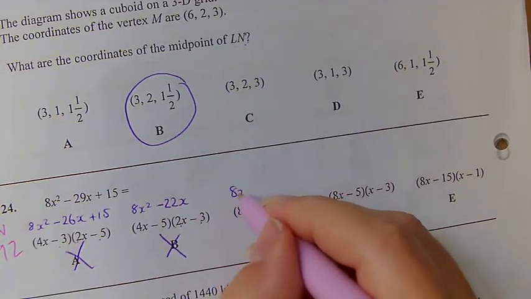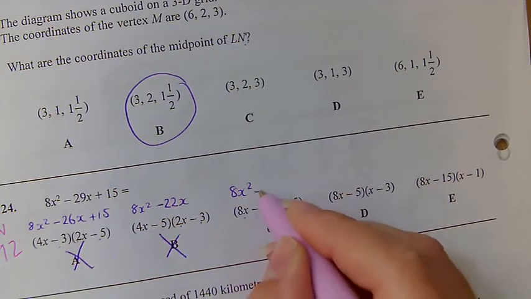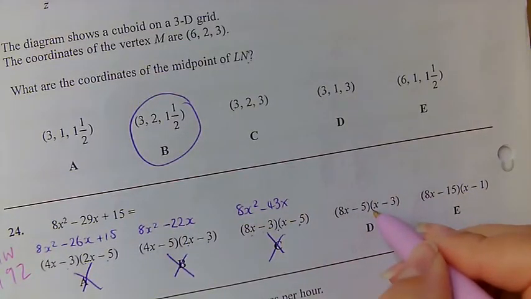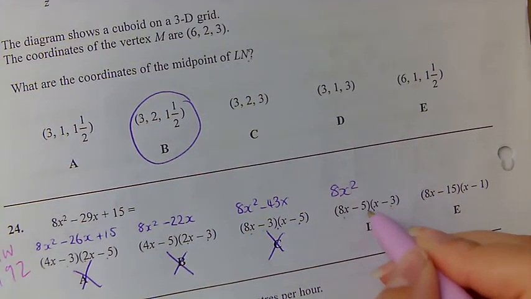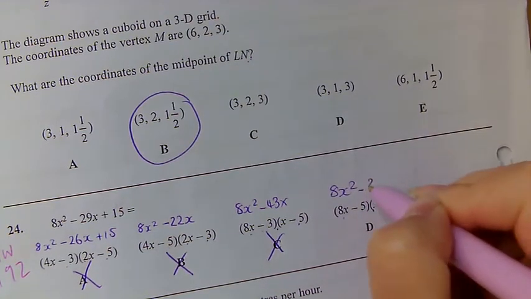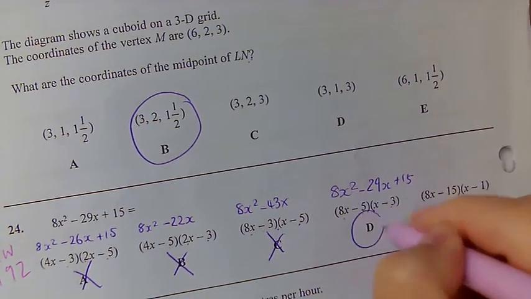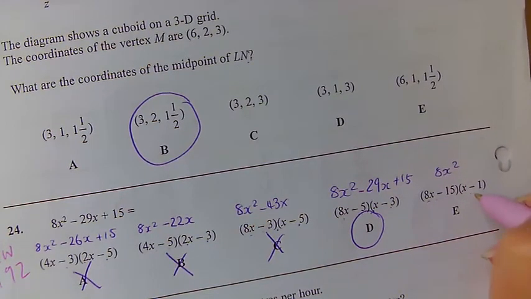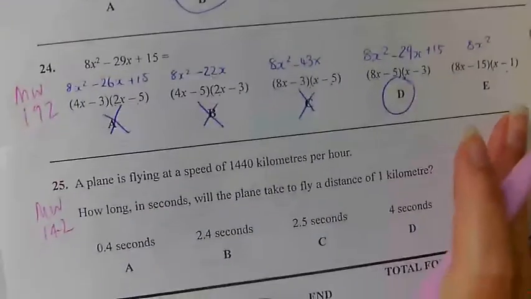This one we've got to have 8x squared. Then we've got minus 40 minus 3. Well, that's minus 43x. That's definitely not going to work. This one we're going to have 8x squared. Then we're going to have minus 24 minus another 5, minus 29x plus 15. I will check the one on the end, but at the moment I'm pretty sure it's going to be this one. Let's check 8x squared minus 8x minus another 15x. 8 take away 15 is not going to give me 29. Okay, so we know we're correct with that one.